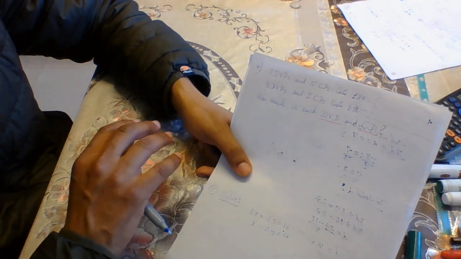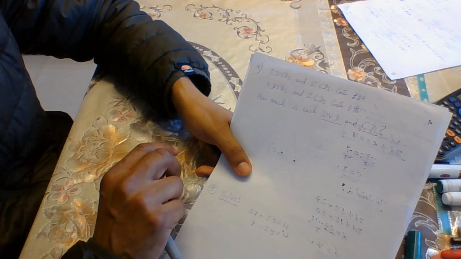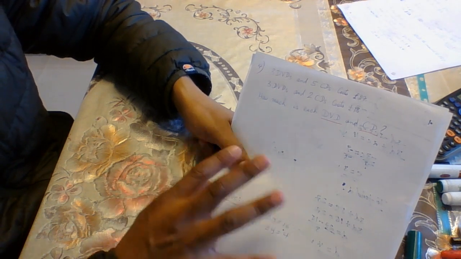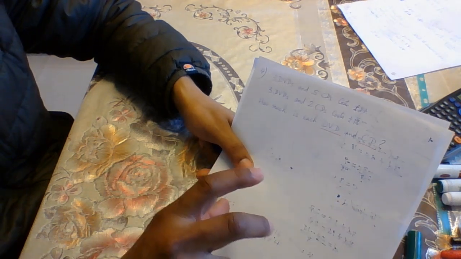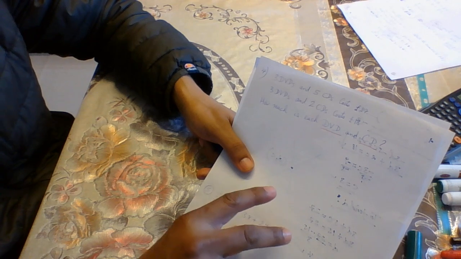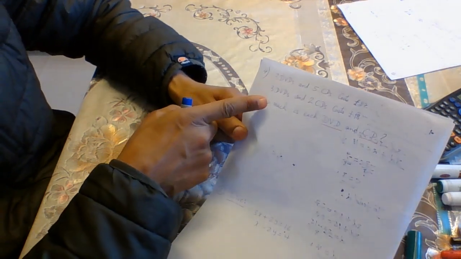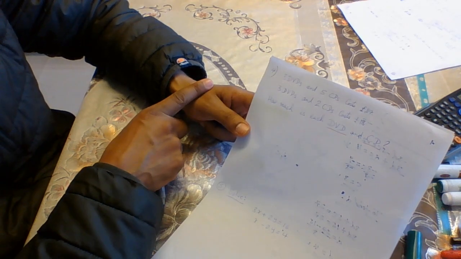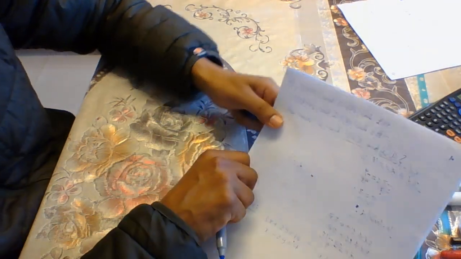So this is just one application of simultaneous equations. As you know, in maths, whatever we do, those skills are applicable in real life. So this is one evidence that you can use the simultaneous equation.